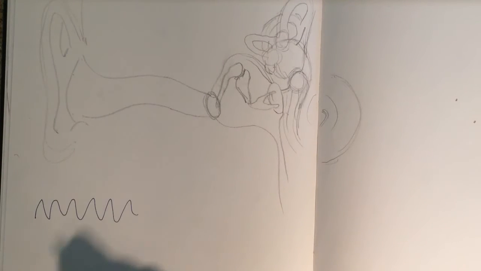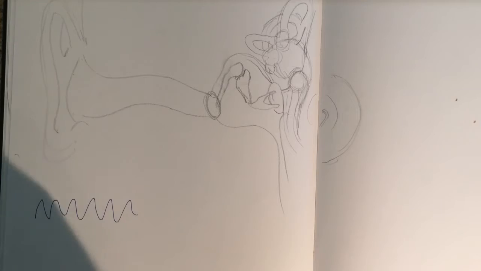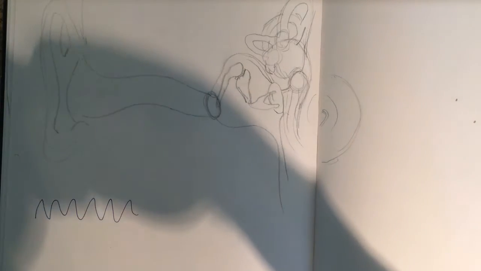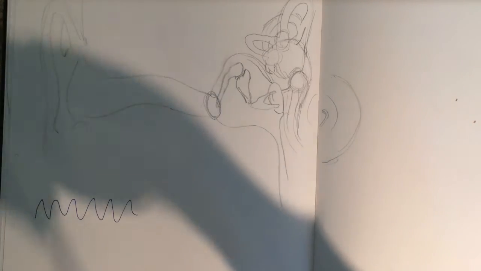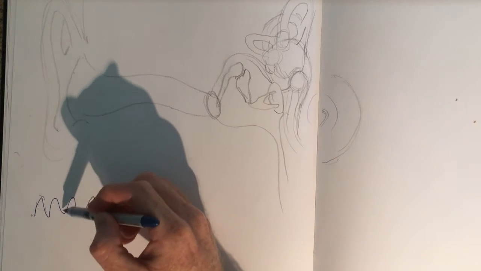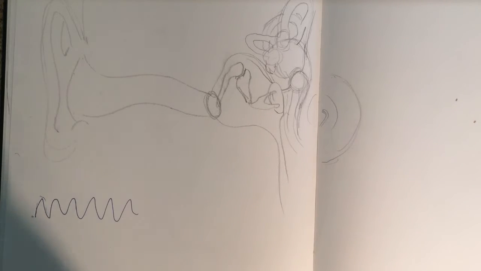Okay? And these waves of pressure travel through the air. They can travel through water too. Can you hear underwater? Uh-huh. Like when you're in the pool? Yeah, of course. It can travel through water or air. And your ears convert these waves of pressure from the air into action potentials, which are brain signals. Okay? You don't have to worry about that.